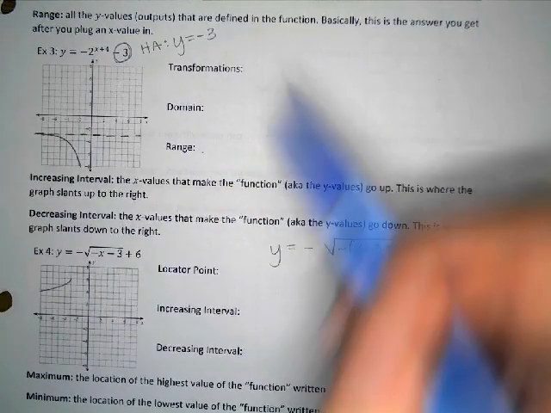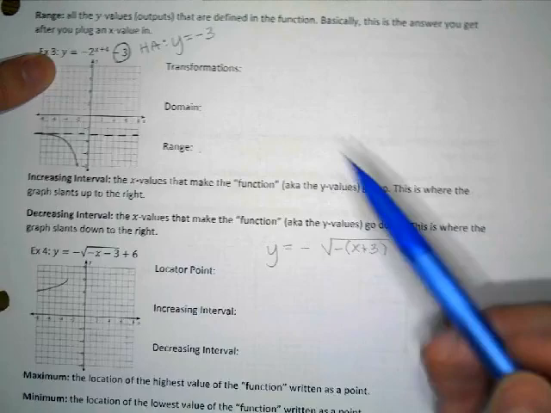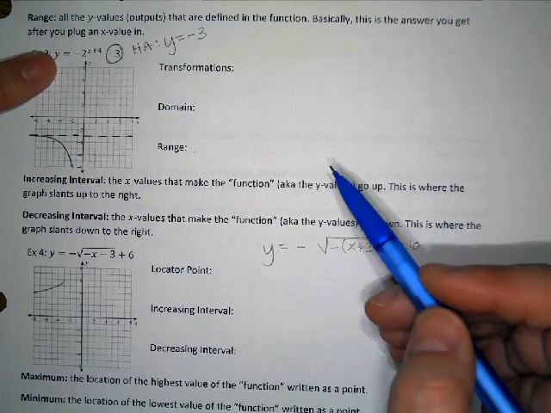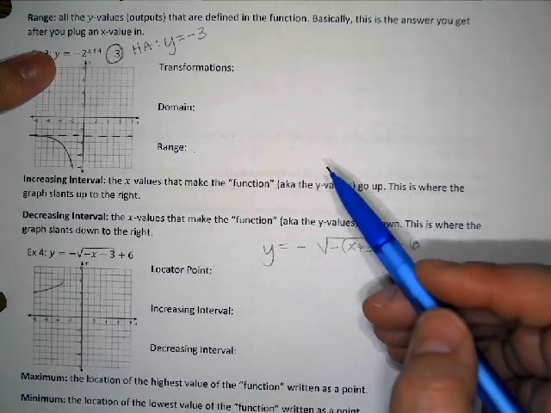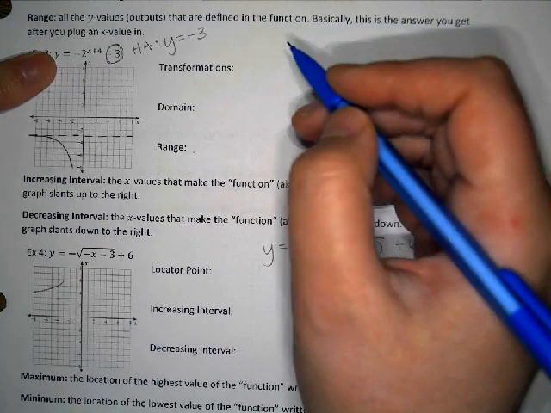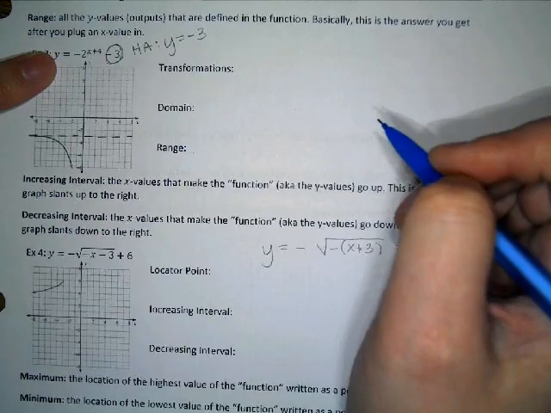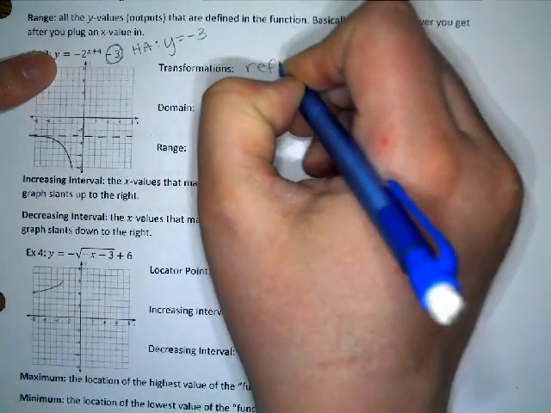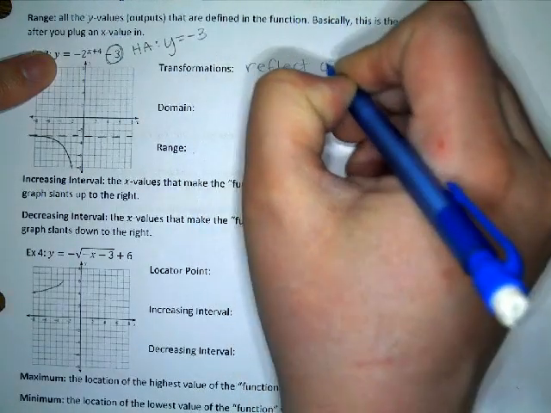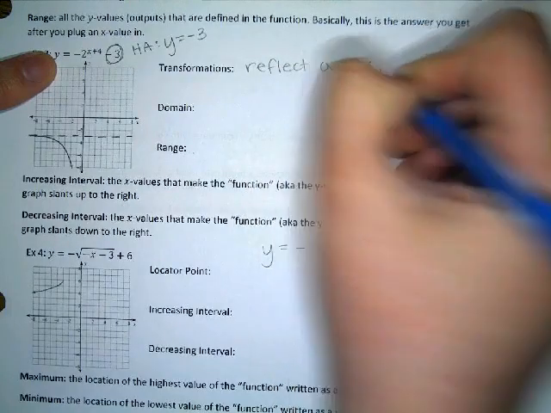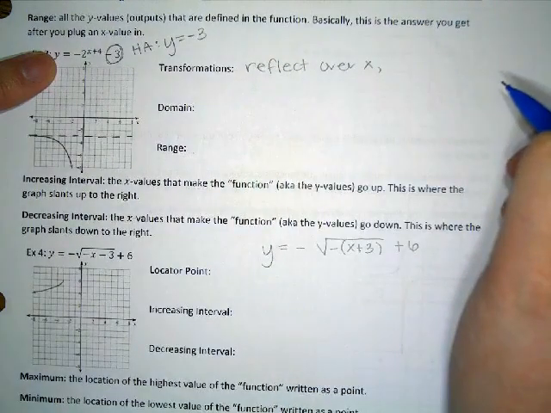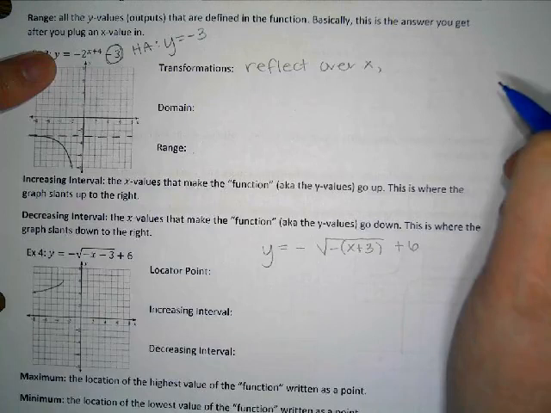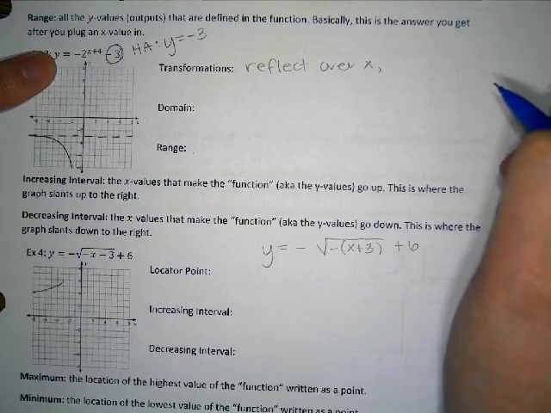There's a negative in the front. Okay, reflect over x. Down 3.